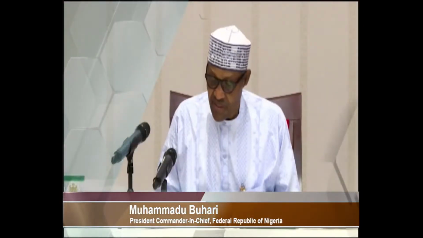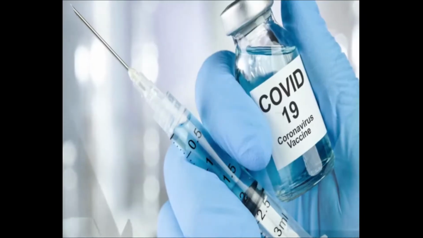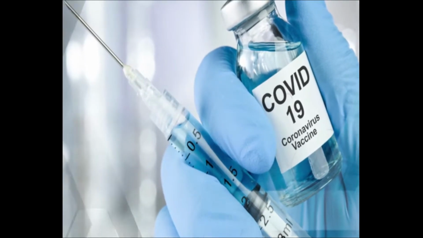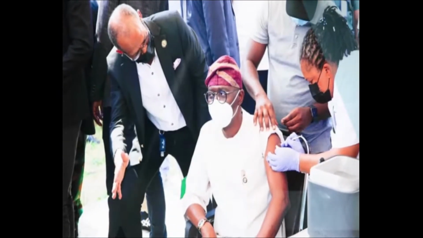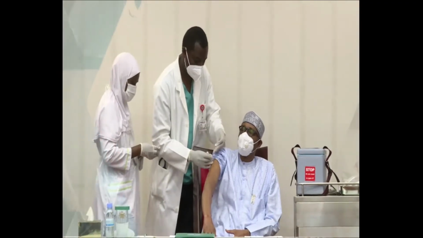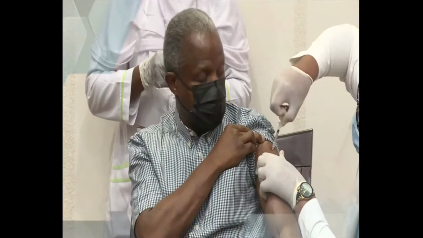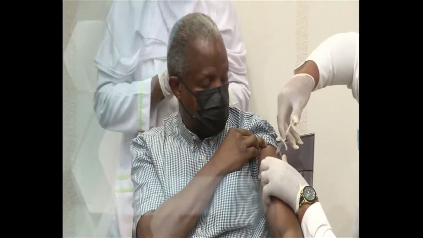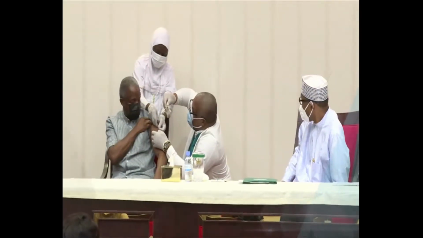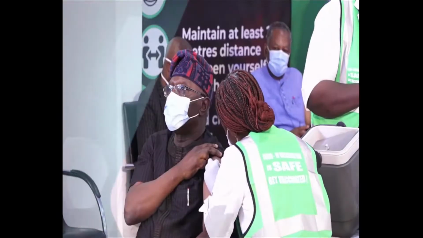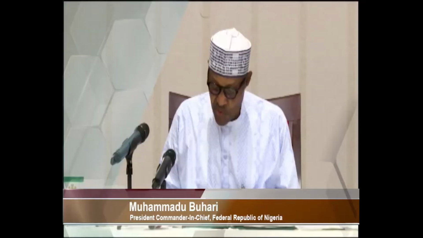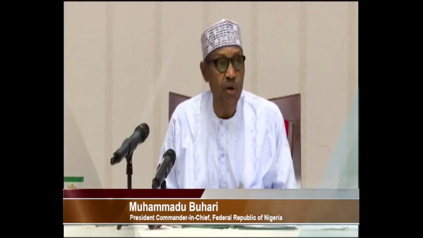The vaccine offers hope for a safe country free of coronavirus. I urge all state governments, traditional and religious leaders to take the lead in the mobilization effort within their environment and spheres of influence. I similarly urge all eligible Nigerians to present themselves and be vaccinated in accordance with the order of priority already mapped out at the various authorized designated centers only.